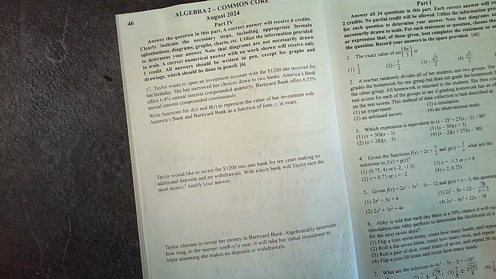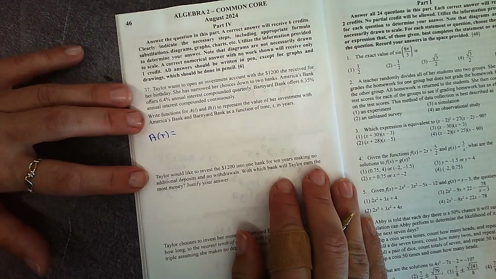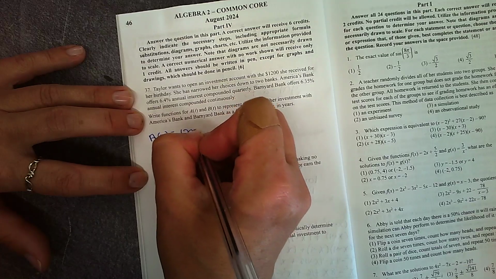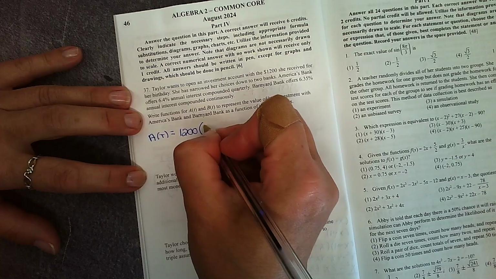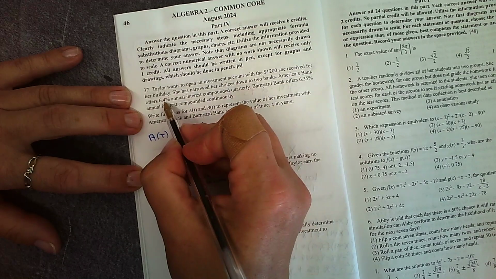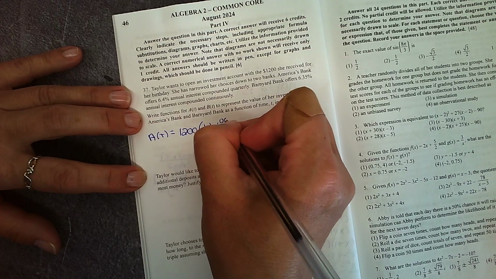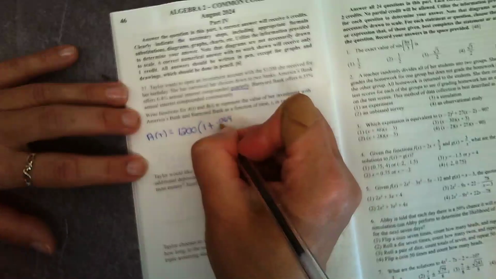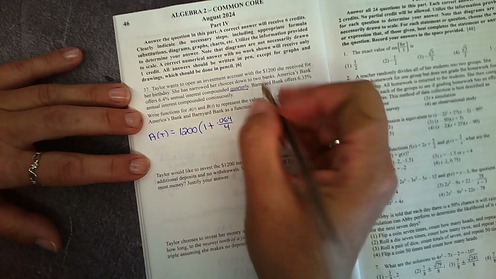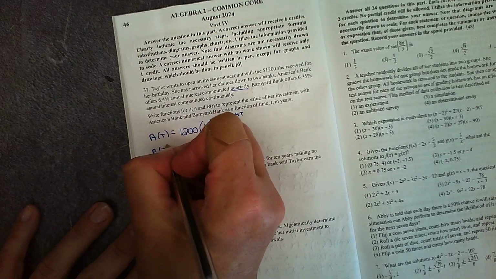Write A and B. So we have to come up with these equations. So A of t equals. So you always start with the original amount, 1,200. Okay. Then it's 1. Now, if they give you a percent, you're going to do 1 plus that percent, but you got to change it into a decimal. So you got to move the decimal point 2 places. So it's 0.064. Quarterly means you're going to divide by 4, and whatever number goes there goes right next to the T.